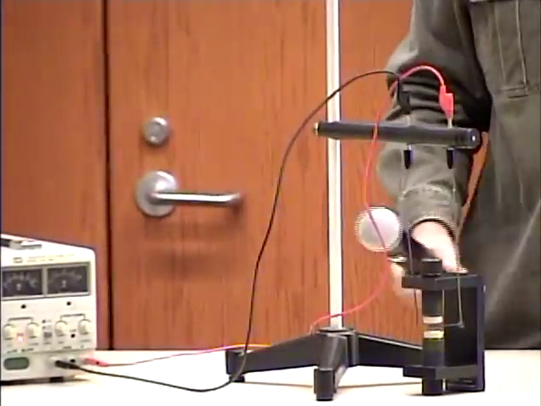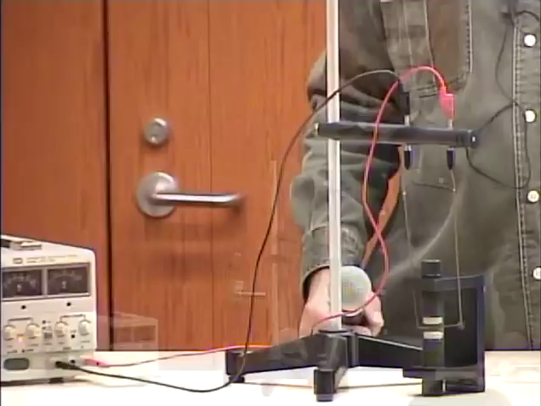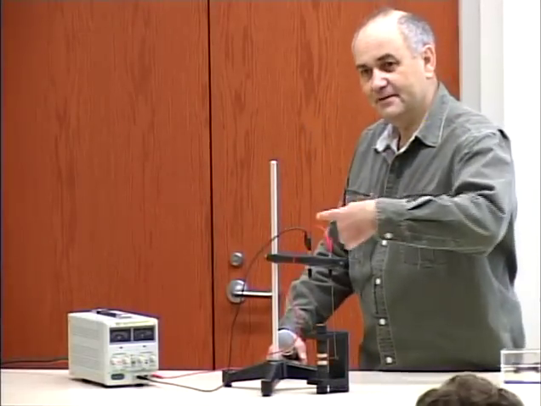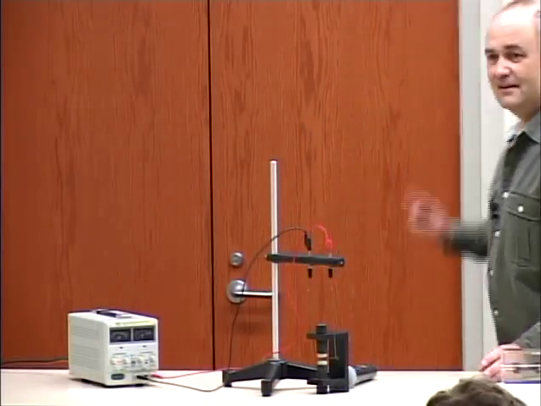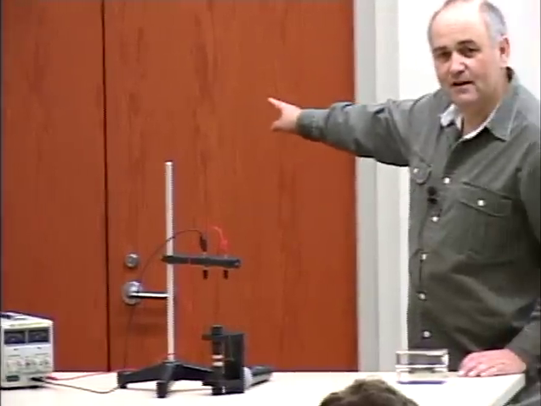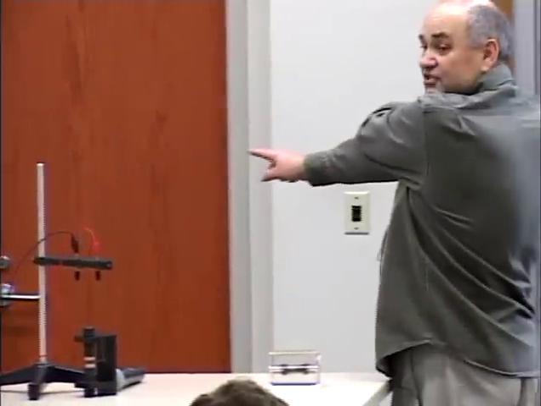What's the direction of vector L, therefore? This way, right? Okay, so we have that current flows this way. We figured out that the force is exerted this way. What should be the direction of magnetic field to get it? Straight up, correct? Magnetic field is straight up.